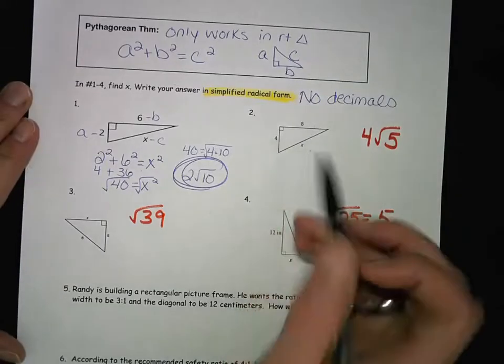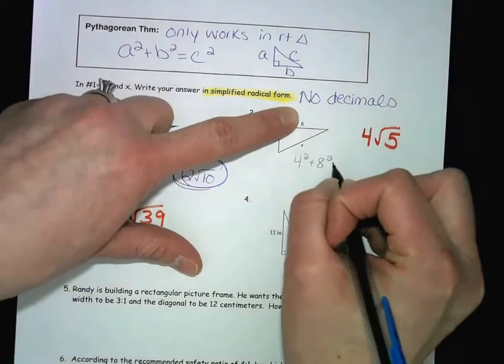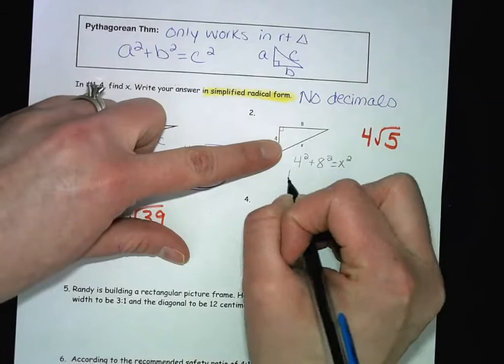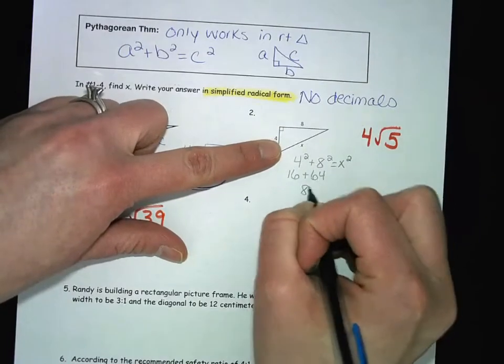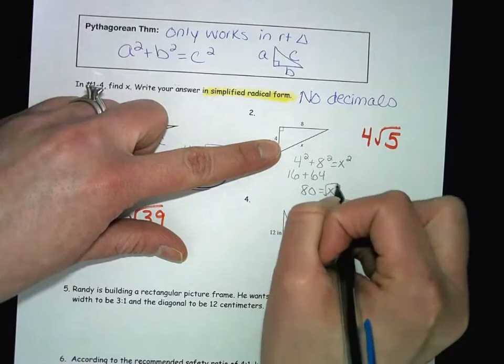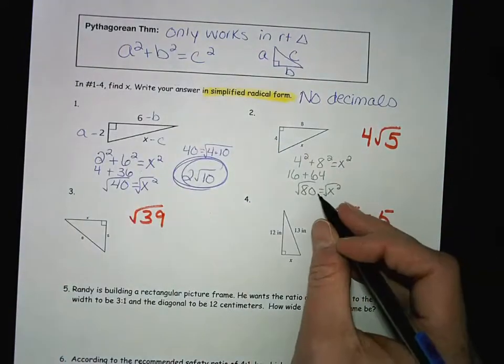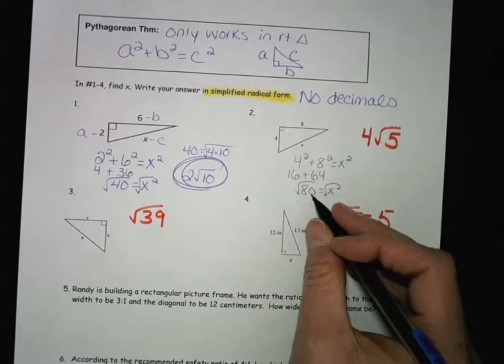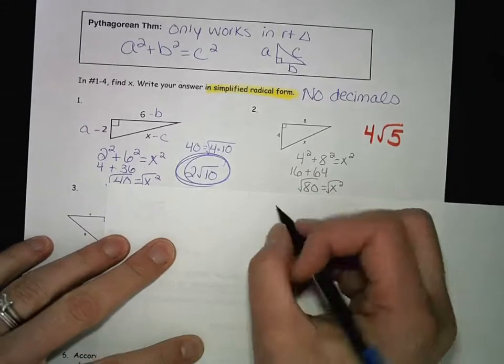We have a squared, b squared, c squared. So we're going to go 4 squared, 8 squared, x squared. So that's 16 and 64. So it's what, 80? And now we'd have to take the square root. So the square root of 80, if we break it down, a lot of people might like to use 4 and 20 on that. Here's the problem with 4 and 20.